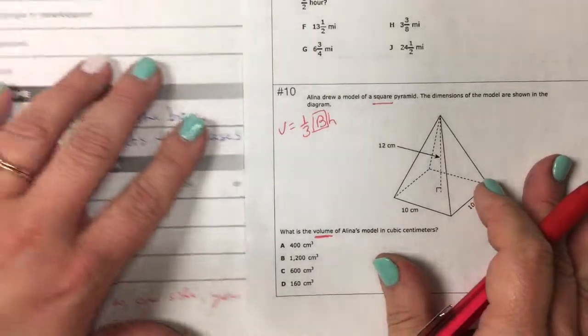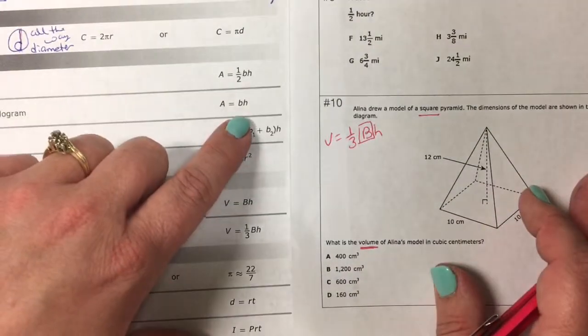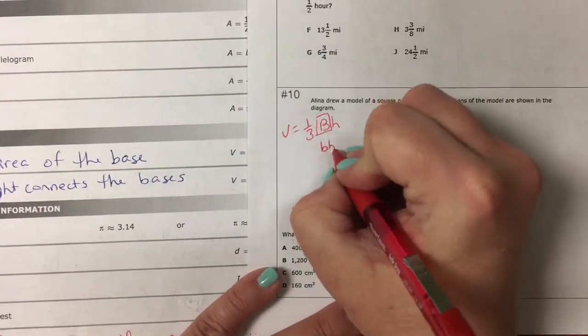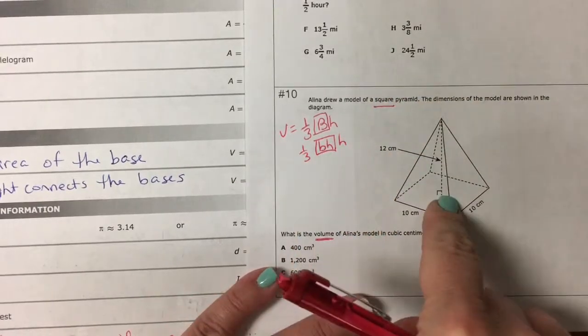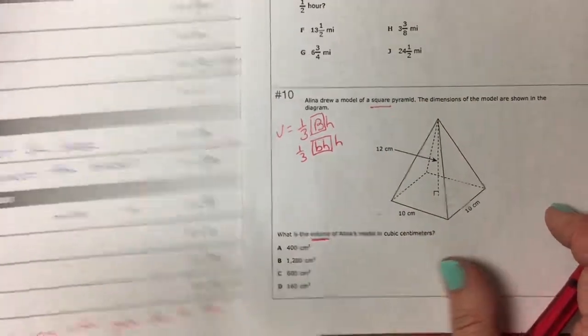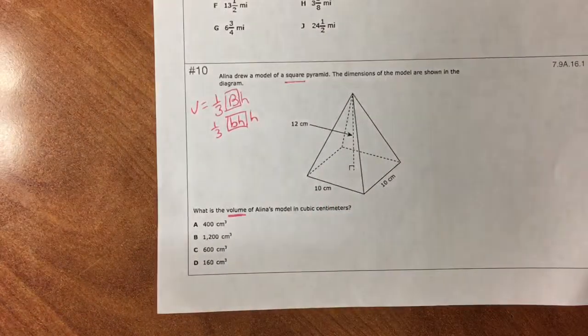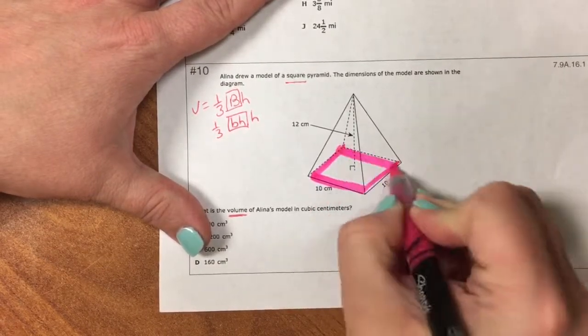This is a square base. Okay, so to find the area of a square, that's also a rectangle. So that's base times height. So to find the area of the base is base times height, and then I multiply that by the height of the pyramid. Okay, so the base is this square. Because it's a square pyramid, it has a square base.